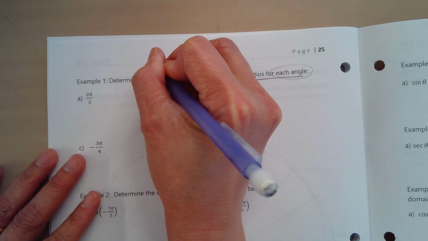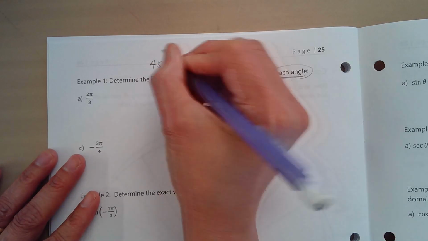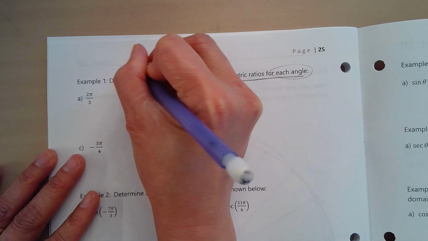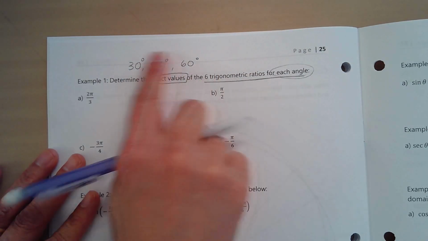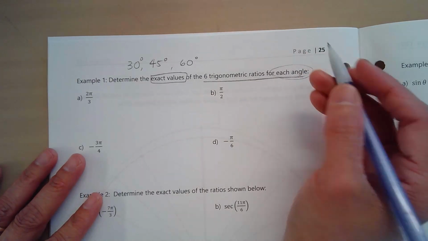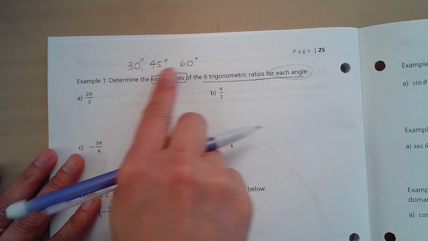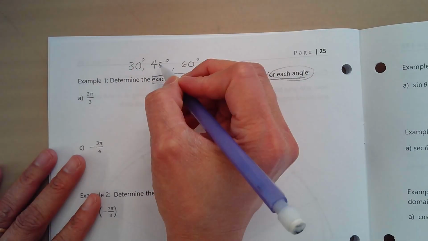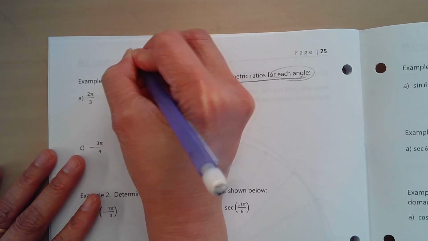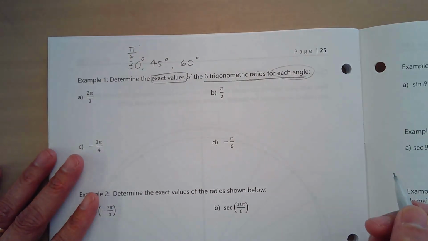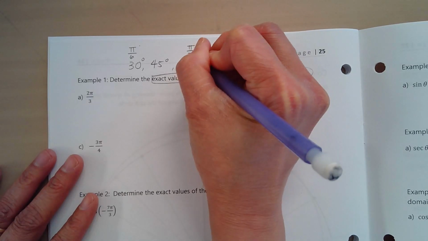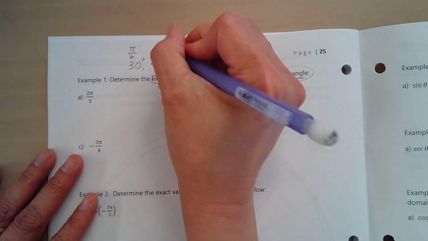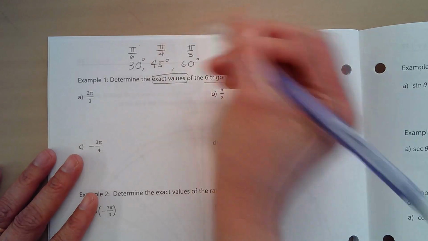The special angles are 45 degrees, 30 degrees, and then 60 degrees. Now, these are all in degrees, special angles in degrees. But what would this be in radians? So this one would be pi over 6. Pi over 6 is 30 degrees. 60 is pi over 3. And then 45 would be pi over 4.